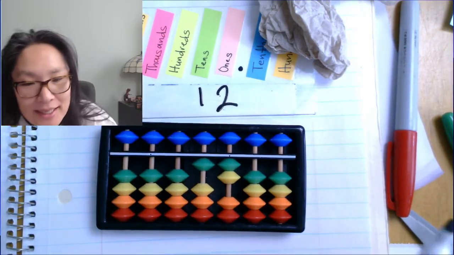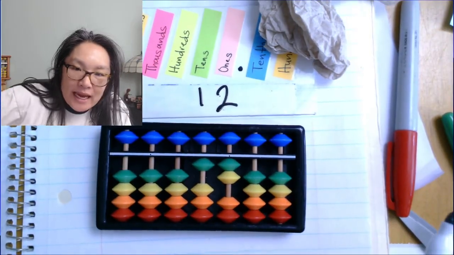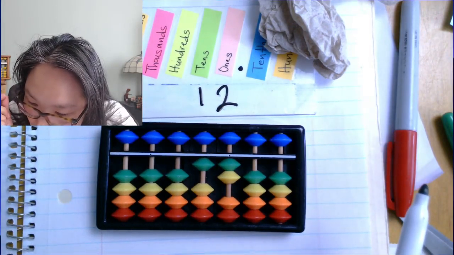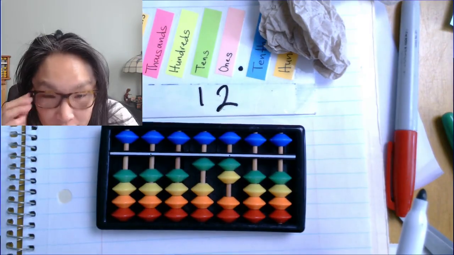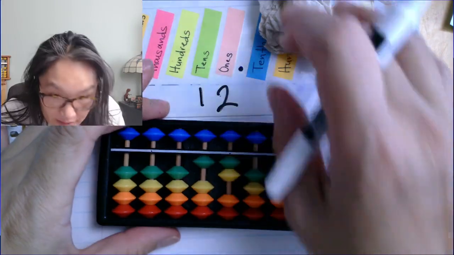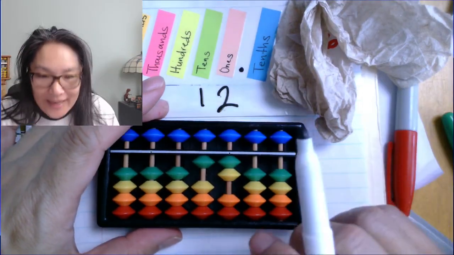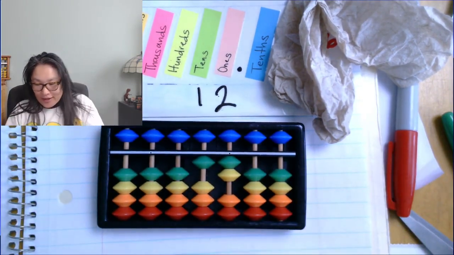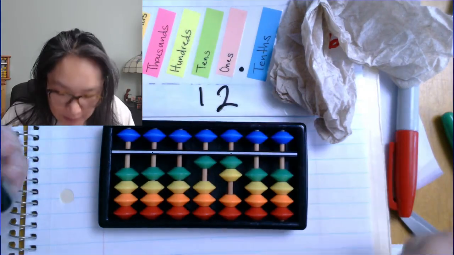But the thing is, we need to understand how to read the abacus. Okay, so does that make sense? Who created this? Well, this one is Japanese made. I don't know who made it, but I do know that the Japanese made it more efficient.